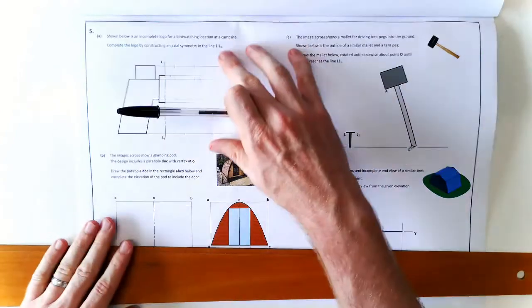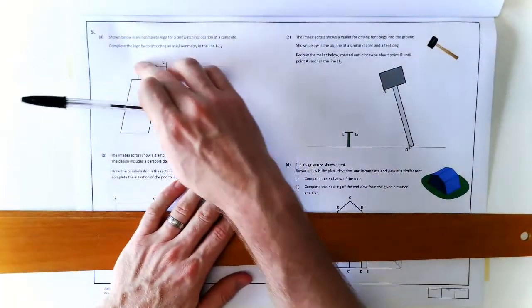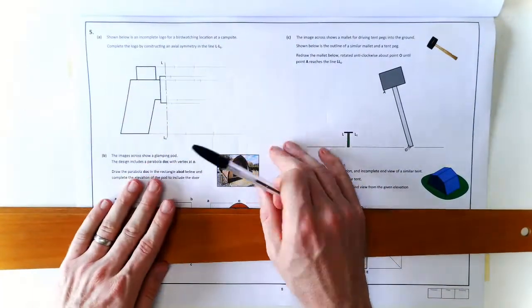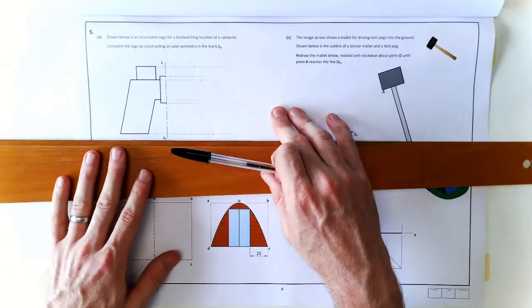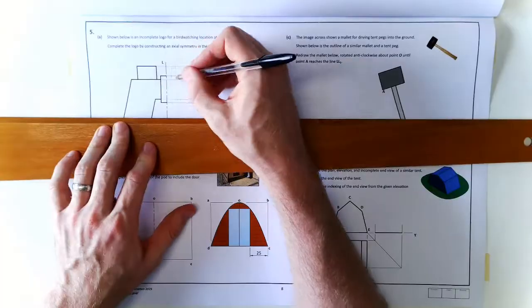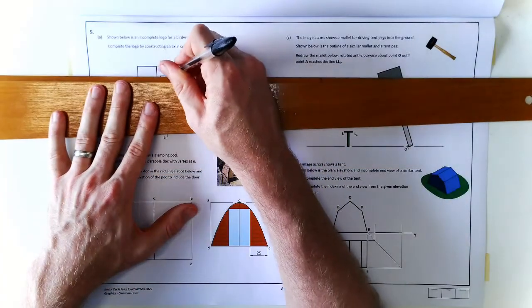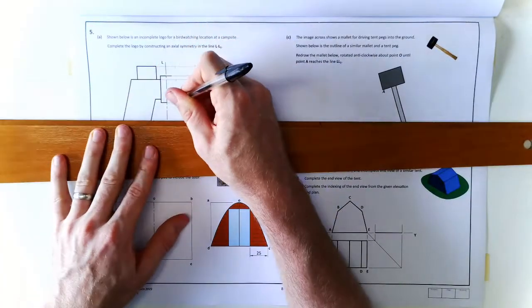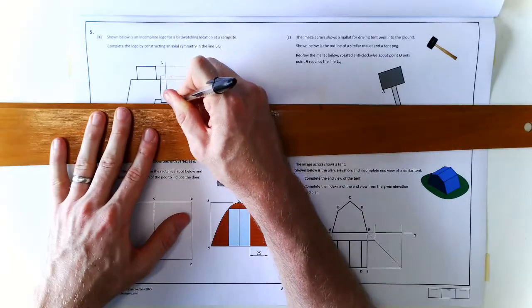Okay, so typically I would label all the points. You can do it if you need to, but I think it's pretty straightforward. This one will follow everything around. So I've got my little rectangle first, there to there.